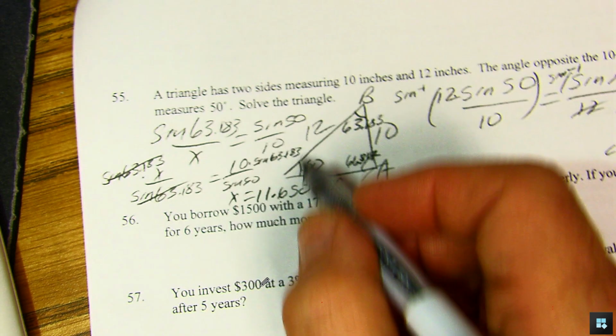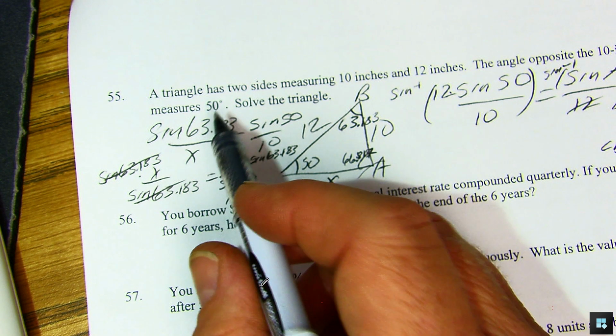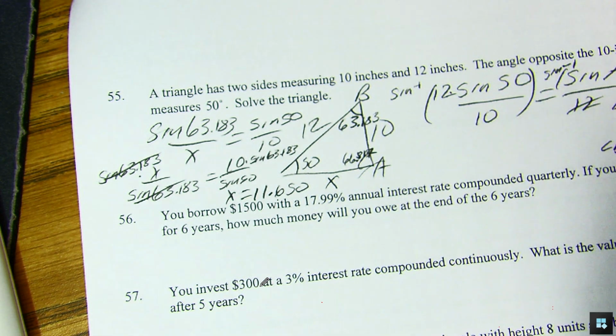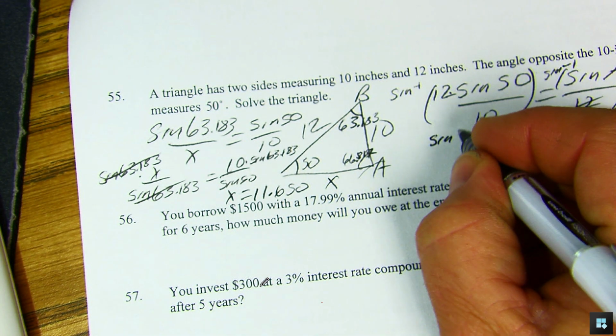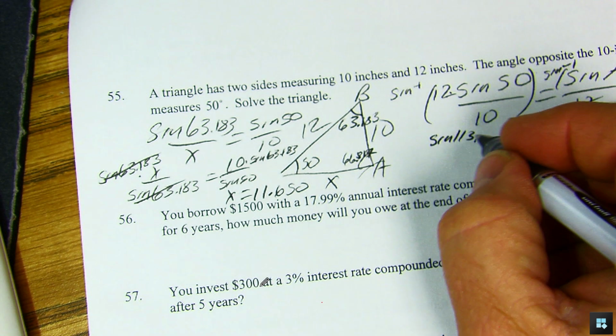Now, because it can be an ambiguous angle, I should use this one here too. So in other words, I'm going to do this exact same thing, but instead of the sine of 63.183, I'm going to use the sine of 113.183.